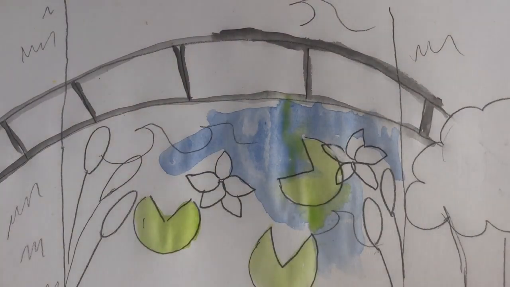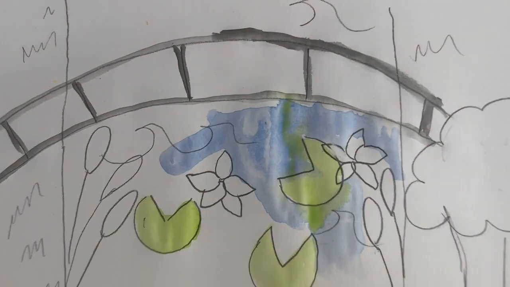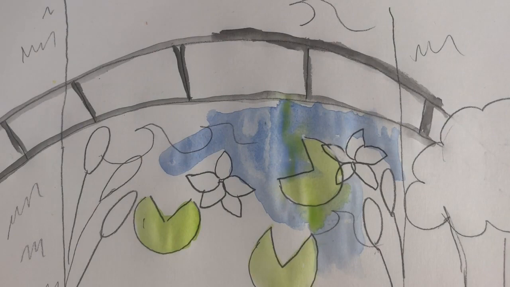So that is what you're gonna do today. You're gonna finish up painting. Really make sure that you take your time with it because watercolors, you know, they take time.